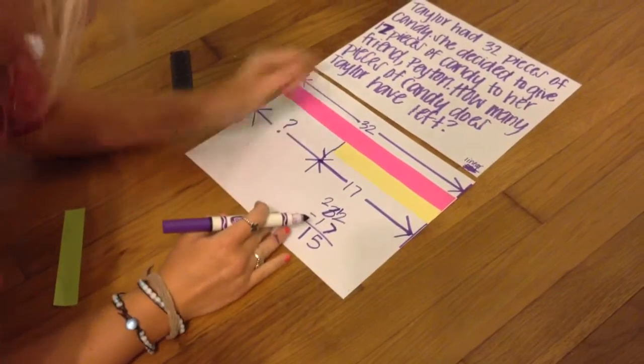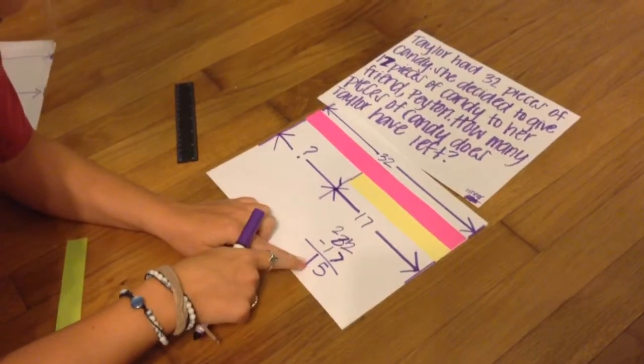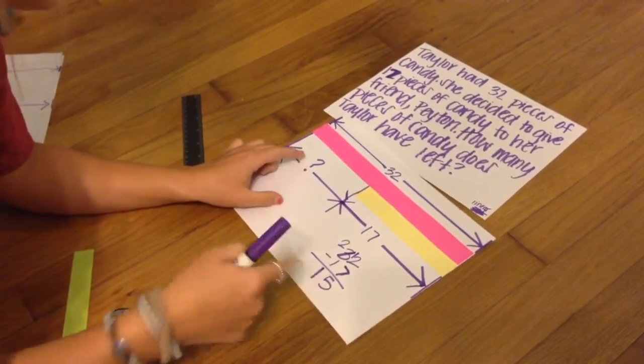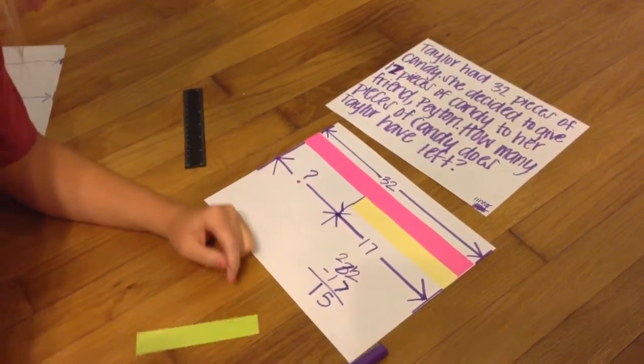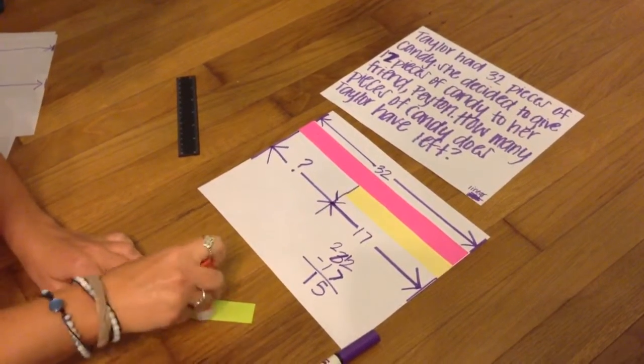So how many pieces of candy does Taylor have left? We just figured out that she has 15 left. So we can represent that number by another strip of paper.